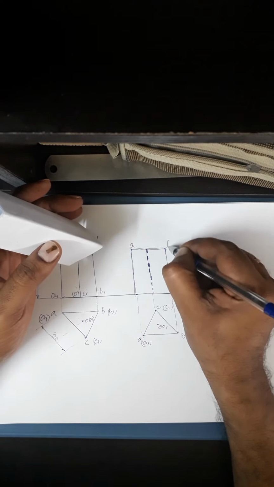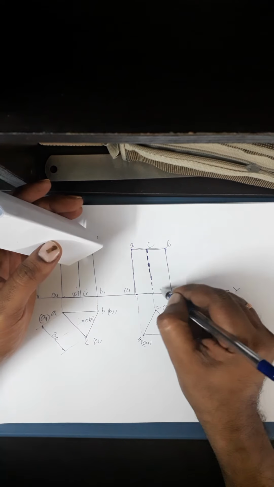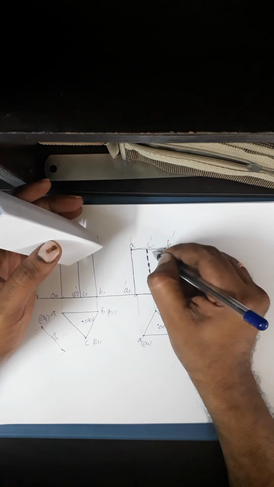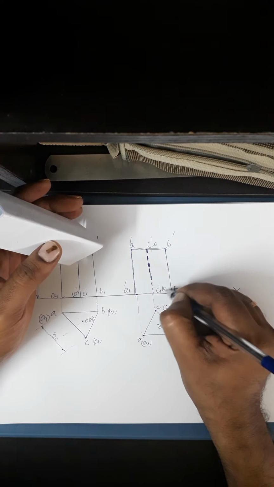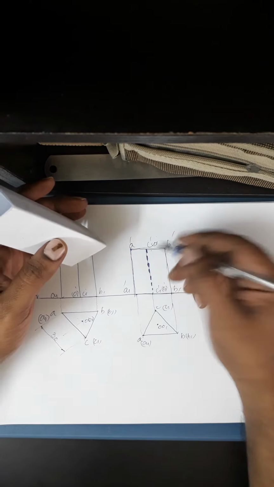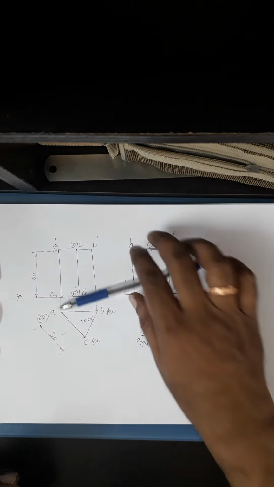If this is abc, this will be a1, b1, c1, all will be dashes. Whereas the axis will coincide, but I will give preference to the dotted line of the edges over this axis.